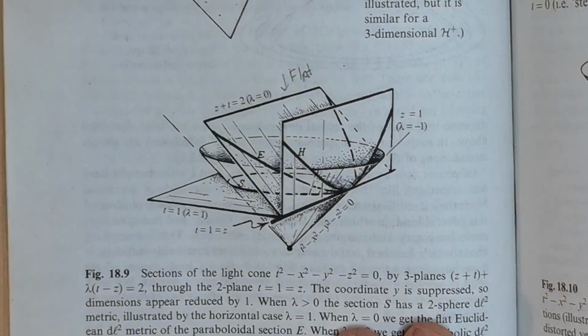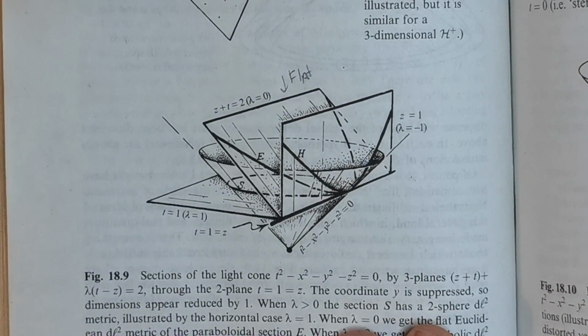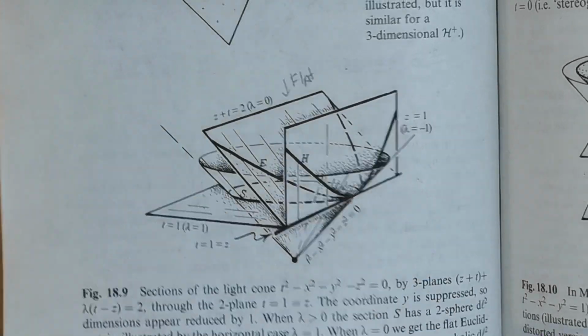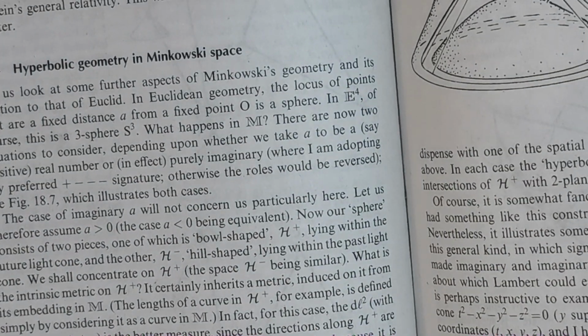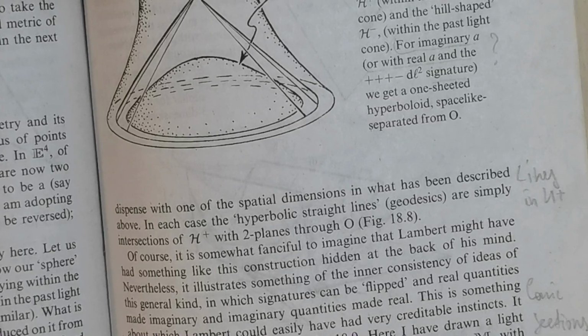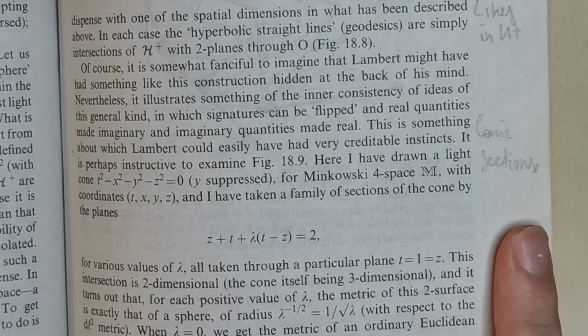Also Penrose talks here about different intersections of the cone we could have by a family of different planes. I don't remember exactly how the plane was chosen. It's a good question, but I cannot answer it now.